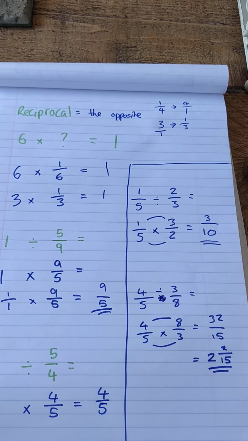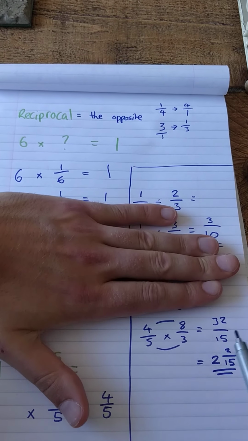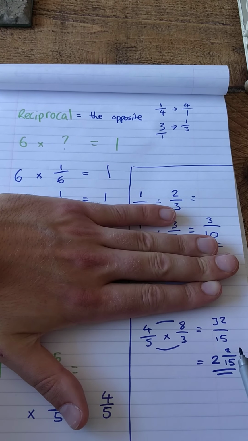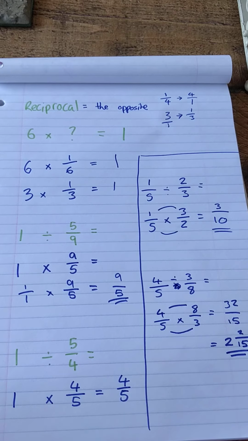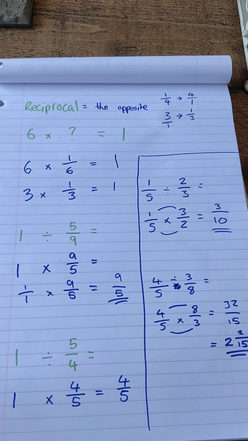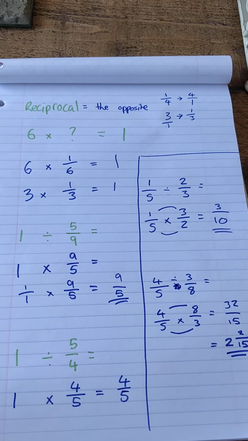Hopefully I've shed a bit of light on that. That bit there is the multiplication of fractions. With this bit here, flip it if you're dividing, but with all of this reciprocal stuff, you just flip the second one if you're ever dividing by a fraction. Hopefully that's made more sense to you, and you understand it all a bit better.